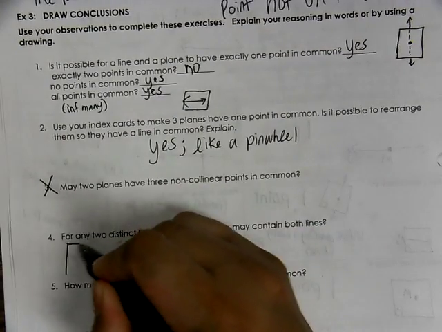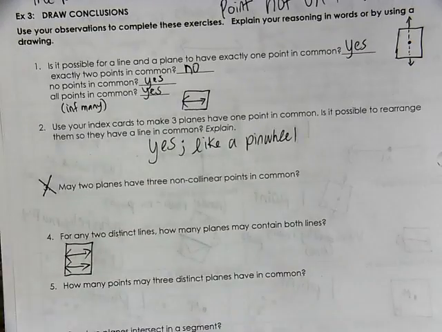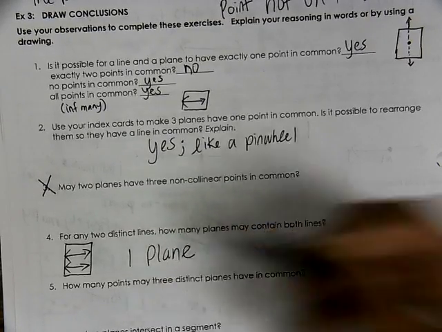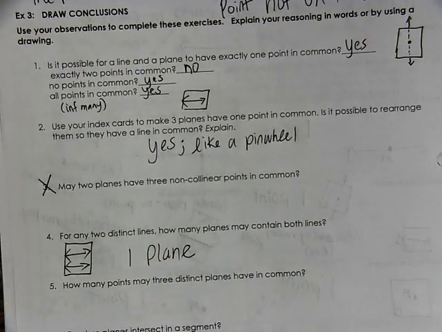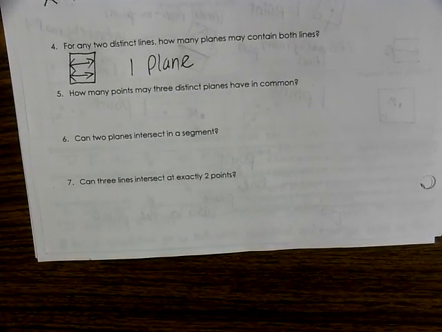So we have 2 distinct lines. We have this plane. Imagine something like this. They would have to both be in that one plane. All right, and then number 5, how many points may 3 distinct planes have in common?